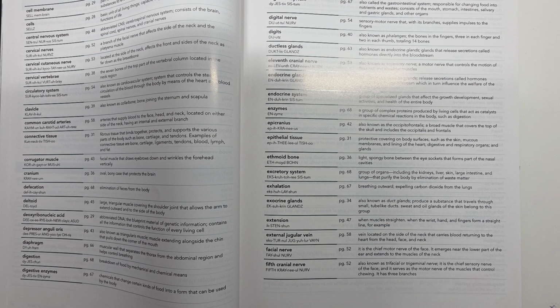Defecation, elimination of feces from the body. Deltoid, large triangular muscle covering the shoulder joint that allows the arm to extend outward and to the side of the body.